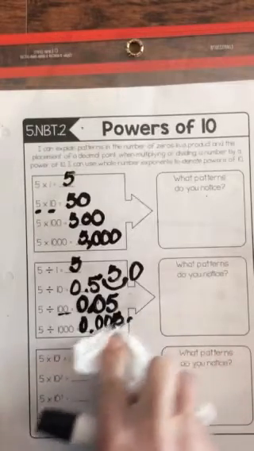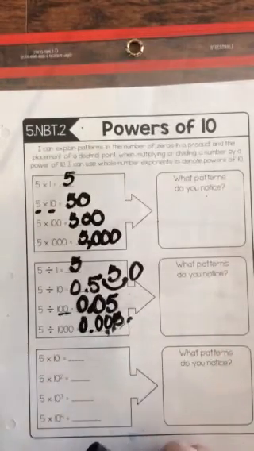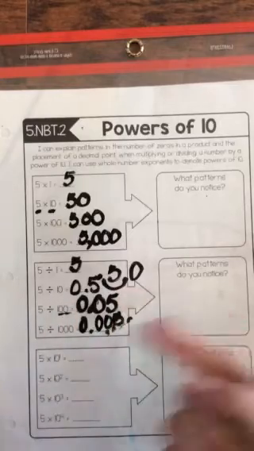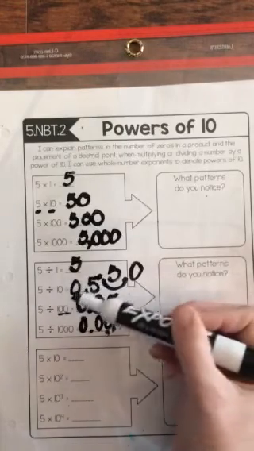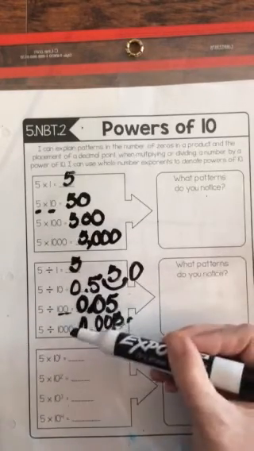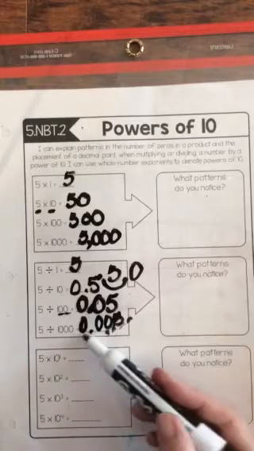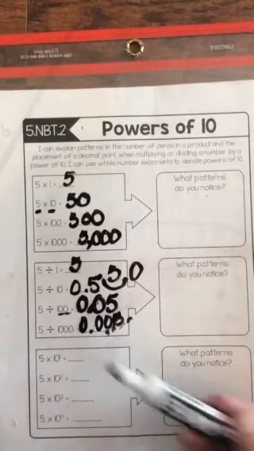So hopefully you're noticing as I'm working those problems out, your decimal is moving to the left because our numbers are getting smaller: 5 tenths, 5 hundredths, 5 thousandths. So our zeros are telling us how many spaces or how many place values to move backwards.